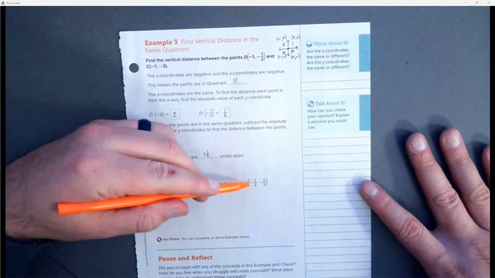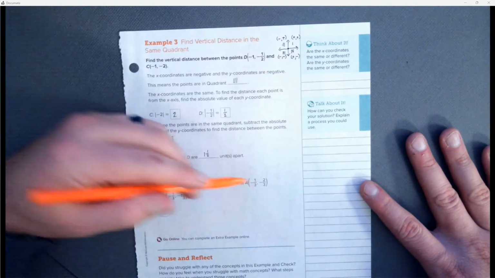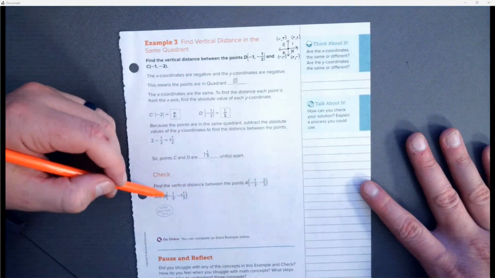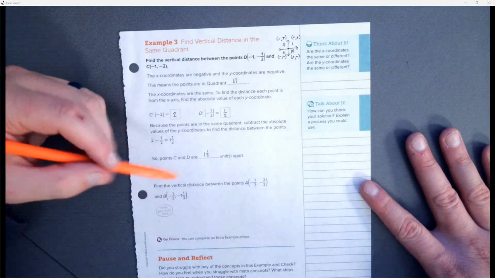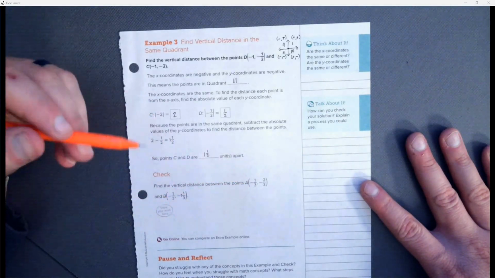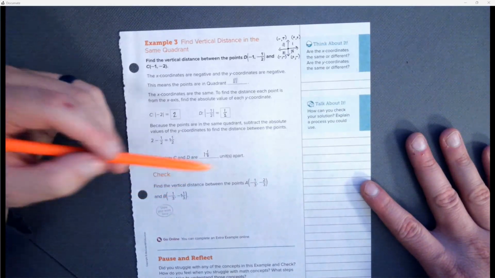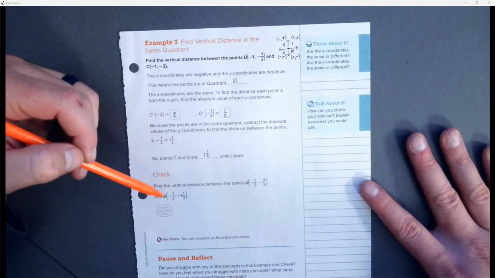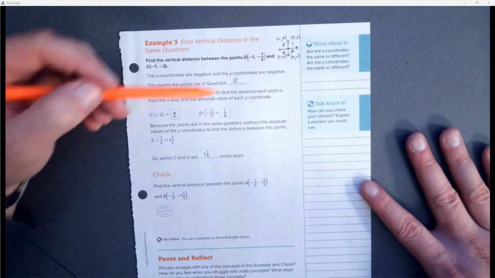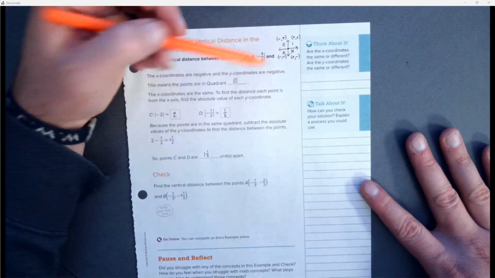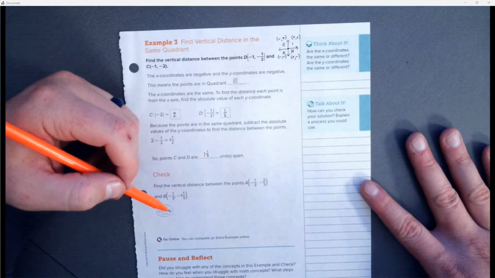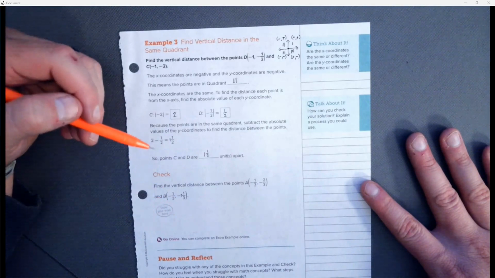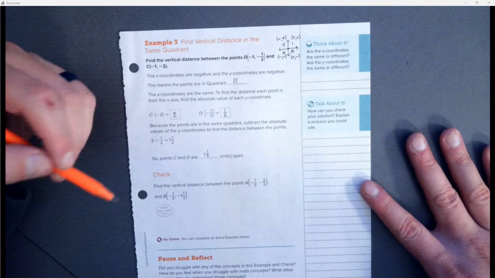Our check problem, we're going to find the vertical distance between A and B. A is at (-1 1/3, -2/3). B is at (-1 1/3, -1 1/3). So the x's are the same, so we know we're going to compare the y's. They both have negative x and y values, so we know they are in quadrant 3. So they're in the same quadrant, so once we get the absolute value of our y's, we are going to subtract.